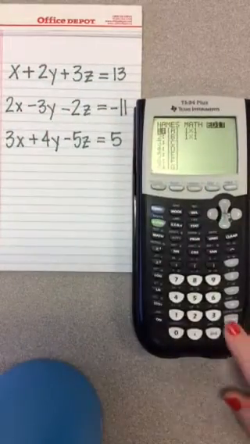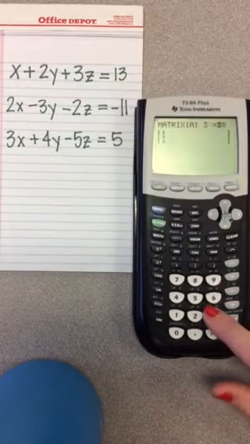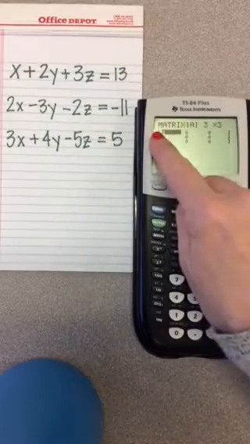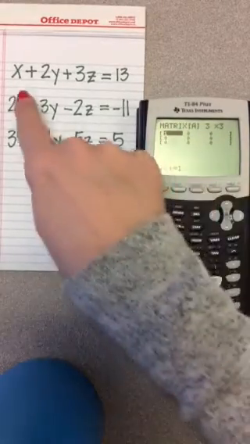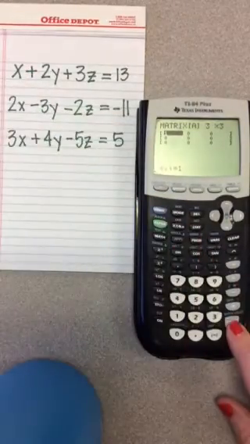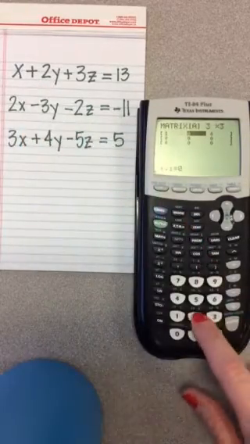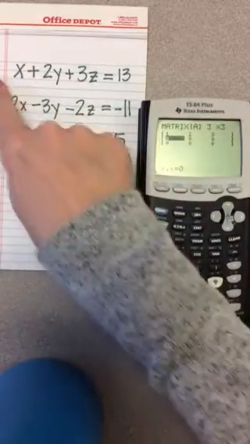Alright, so if you notice on the left side of the equation, I have 3 rows of 3 columns. So I need to edit by hitting enter, and I need to choose a 3 by 3 matrix. Once I turned it into 3 rows and 3 columns, it gave me that. So now I simply enter in the coefficients that go with my variables. So x has a coefficient of 1. I'm going to hit enter. My next one is 2. My next coefficient is 3, and so that takes care of the first row.